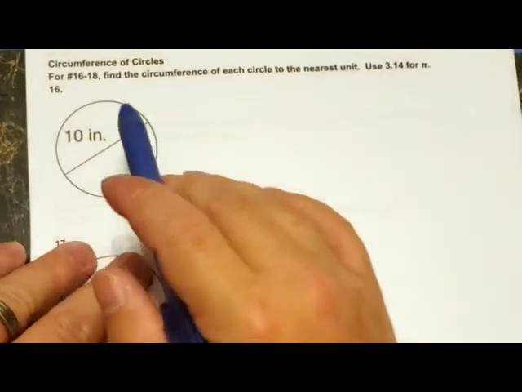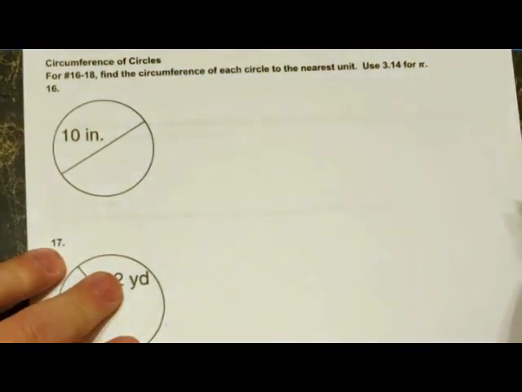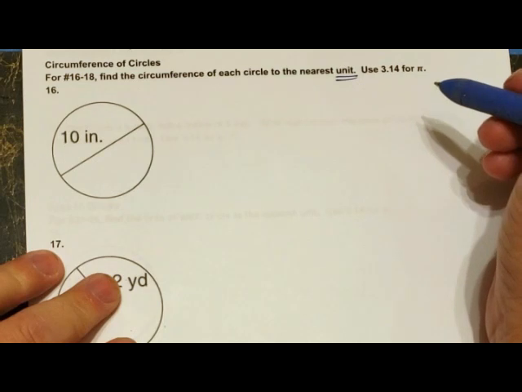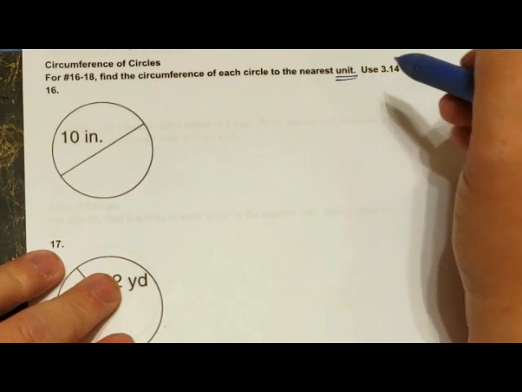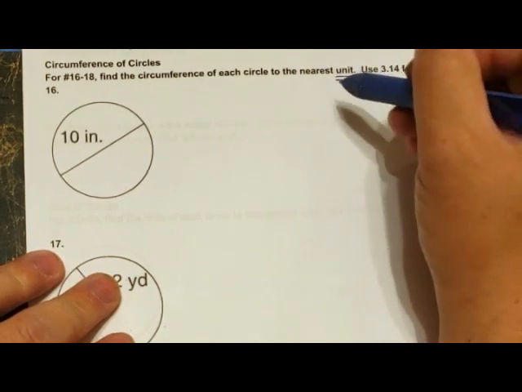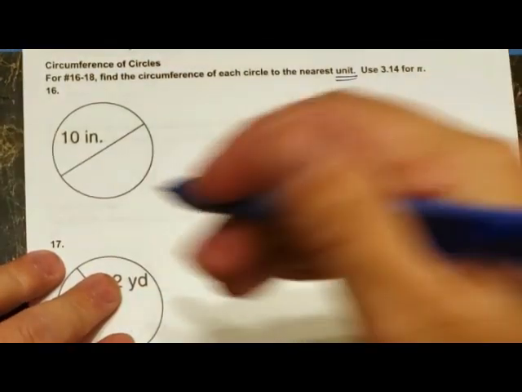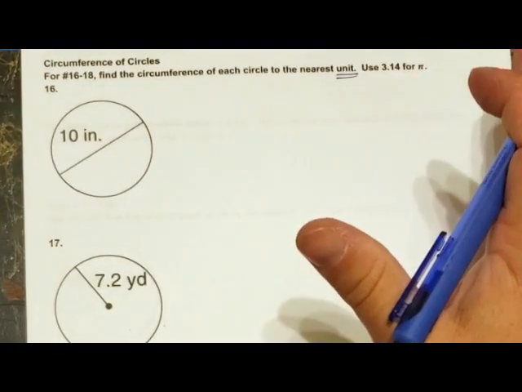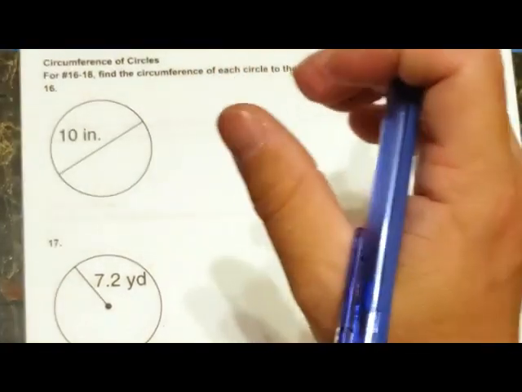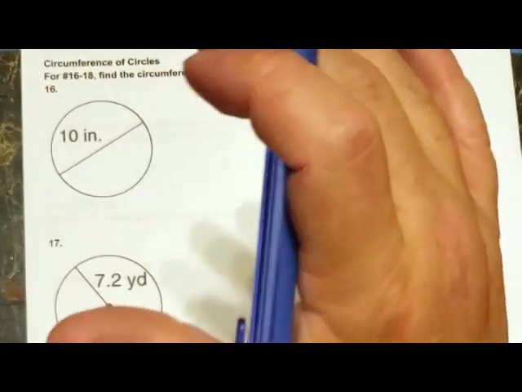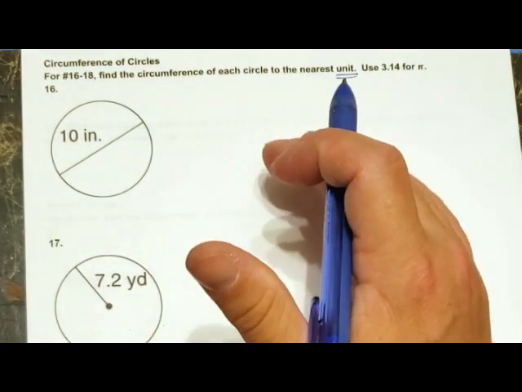All right, the instructions say to find the circumference of each circle to the nearest unit. Remember, that means the ones place. And we're going to use 3.14 for pi. If you did not round to the nearest unit, you just got your answer and left it, then you're going to lose a point. Also, if you read the instructions, it said not to worry about the unit, because when the unit is squared, that'd be hard to put in the little block. So right now, I'm just worried about the number for the answer.